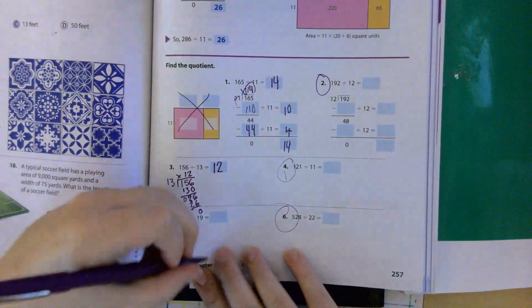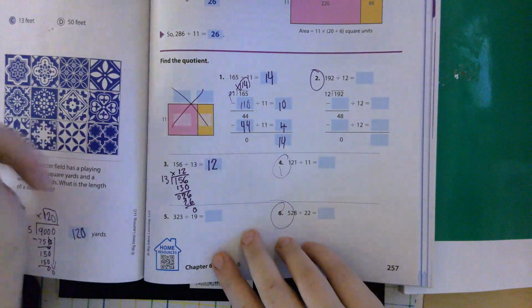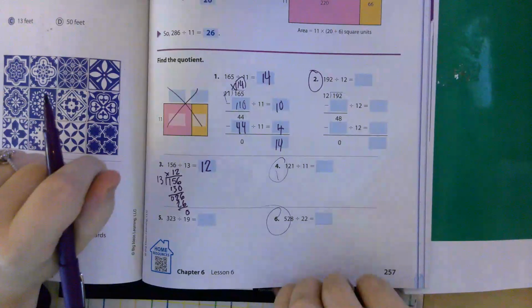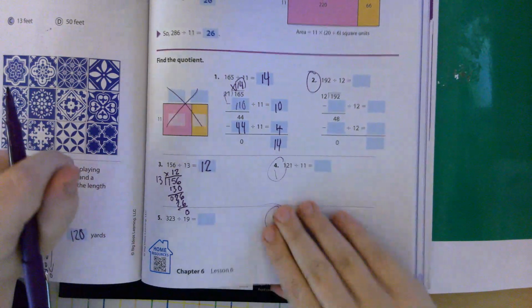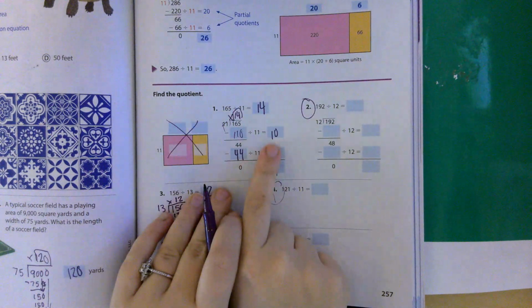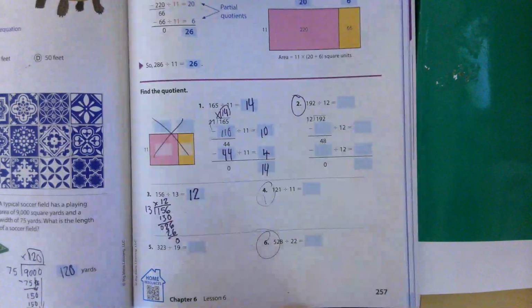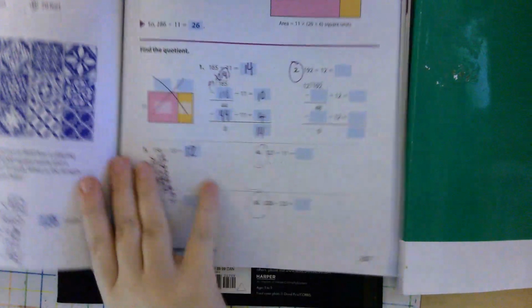Move on to number 5. Carson. You can just answer it if you feel more confident in that. I just want you to understand that this is where we get the tens place from, and this is where we get the ones from when we do it up here. It's the same thing, we're just writing it in a different spot.